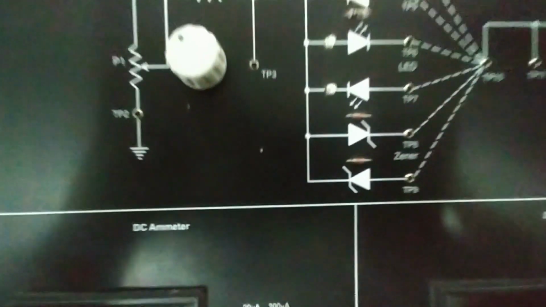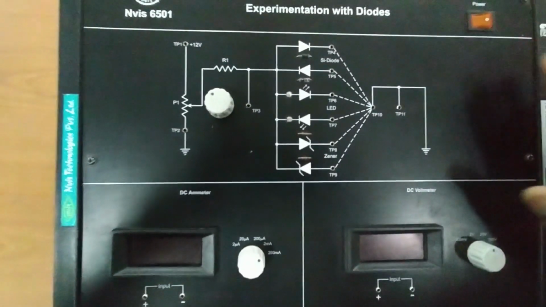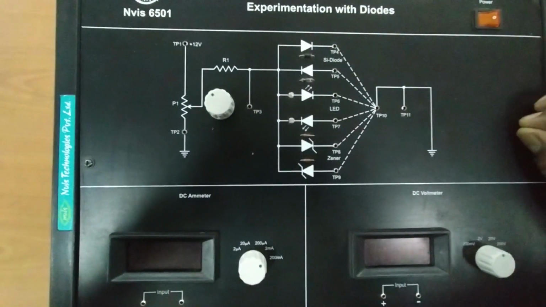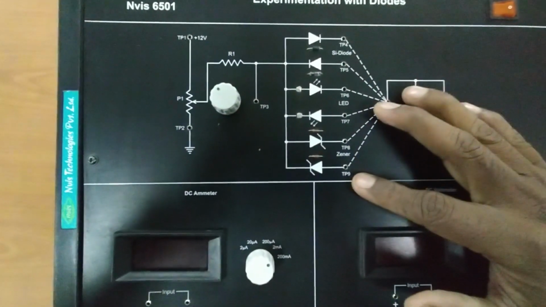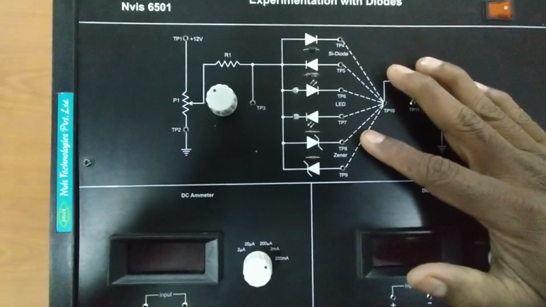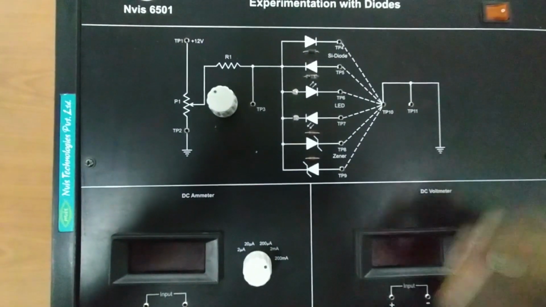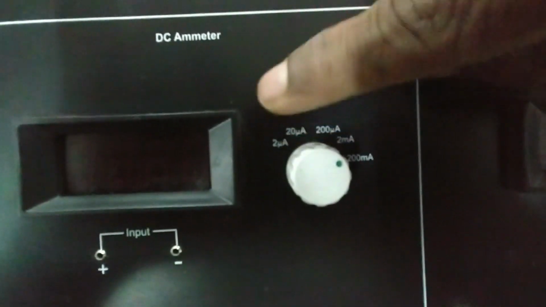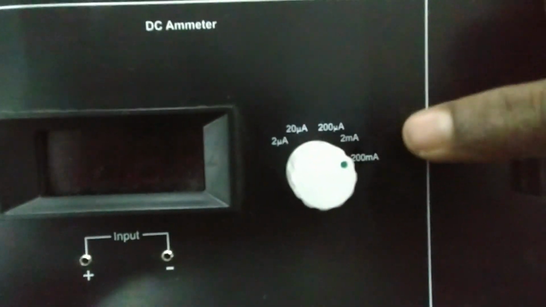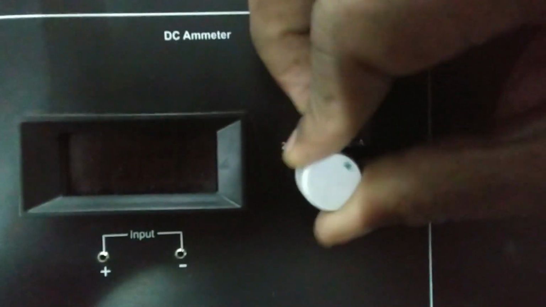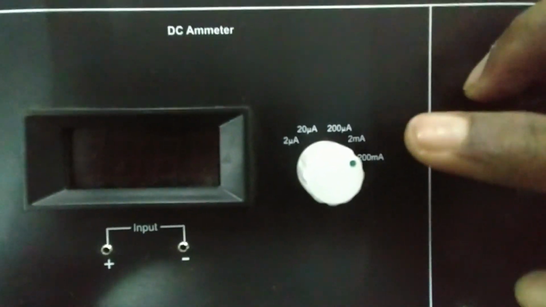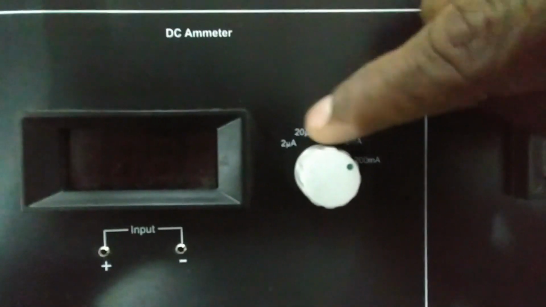Therefore, you can do on the same board the characteristics of an ordinary junction diode in forward bias and reverse bias, GNR diode in forward bias and reverse bias, and LED in forward bias and reverse bias. See, this is fitted with a digital ammeter where you can choose your own range. Either you can keep it at 2 microamperes or you can go up to 200 milliamperes. That means you can select the appropriate range of the ammeter and measure various readings.